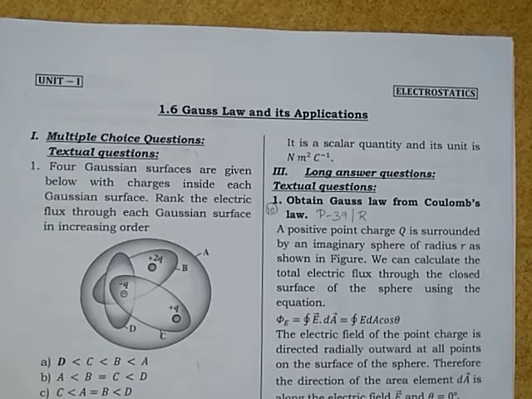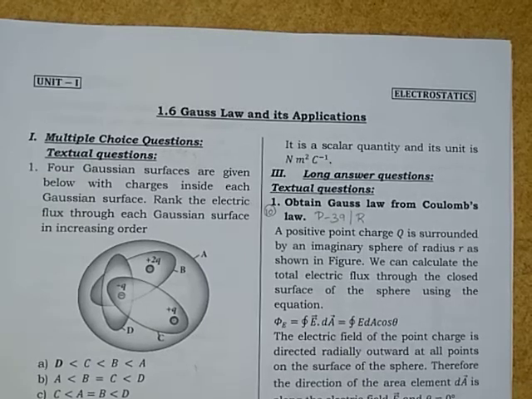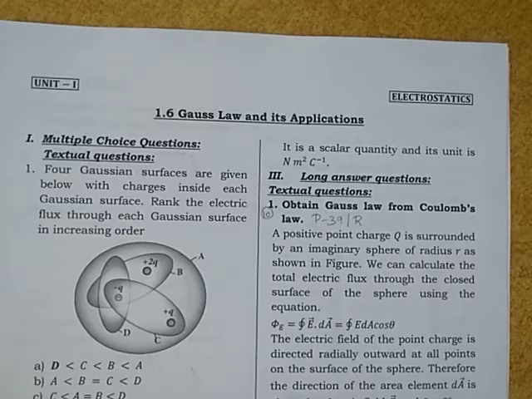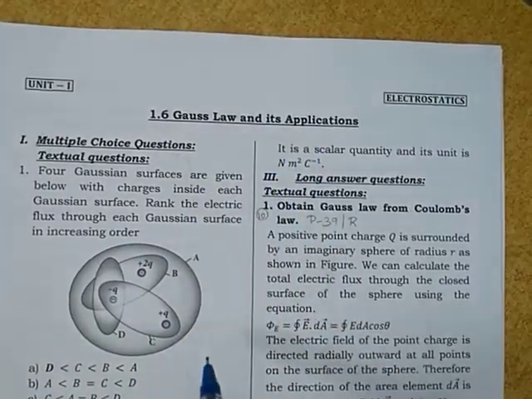Hello students, happy morning. Class 12 Physics, Unit 1 Electrostatics revision continuation video. In today's class, let me see the book back questions from the subtopic Gauss law and its applications.